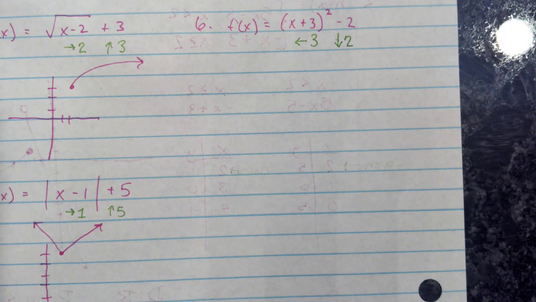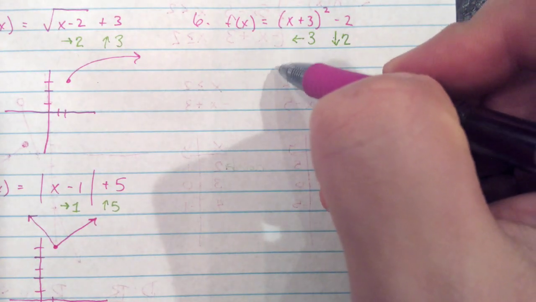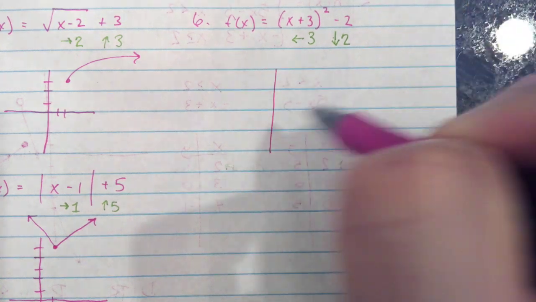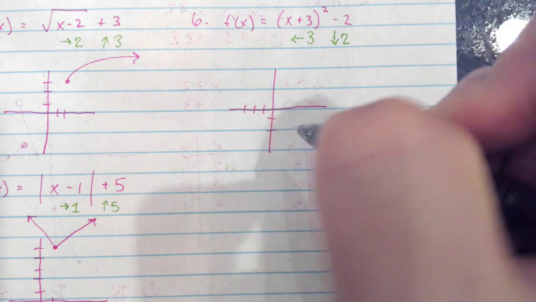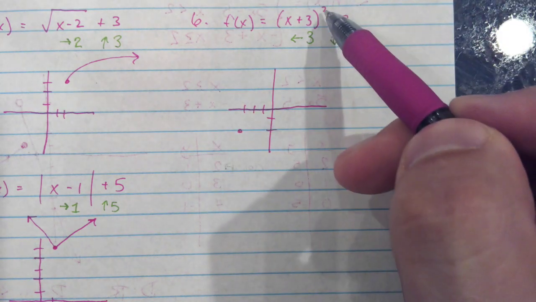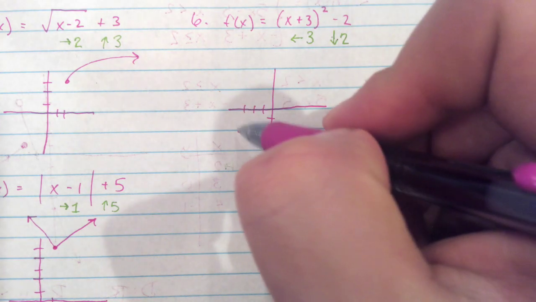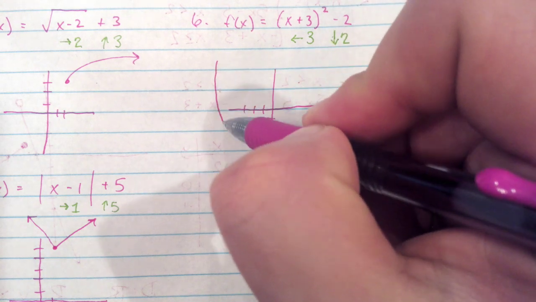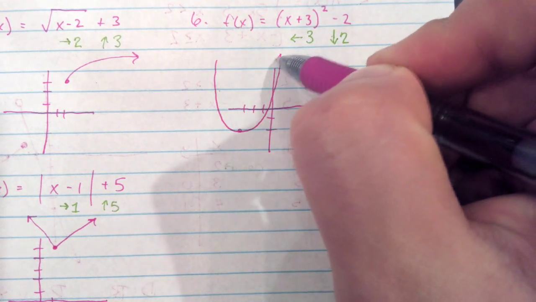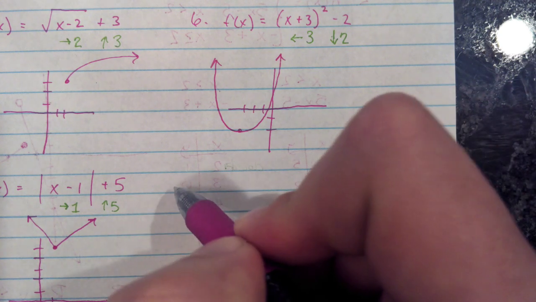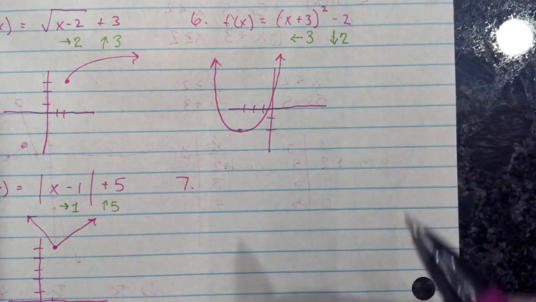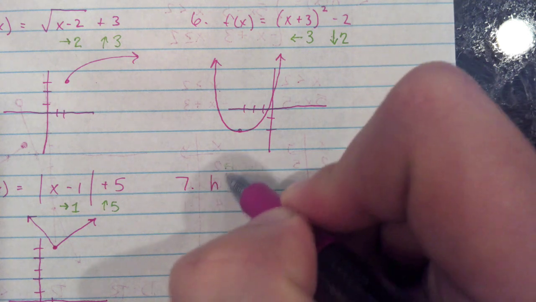So we will plot that only point, and then we just have to look at what is the shape of that graph. So left 3 down 2. It is a squared function, so that's the parabola. That's the nice U shape. Look something like that.